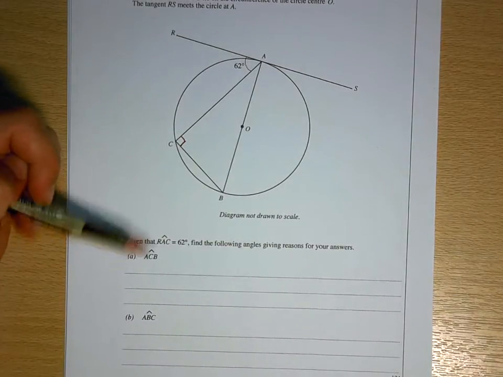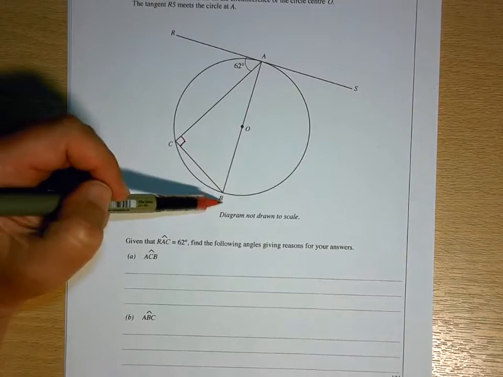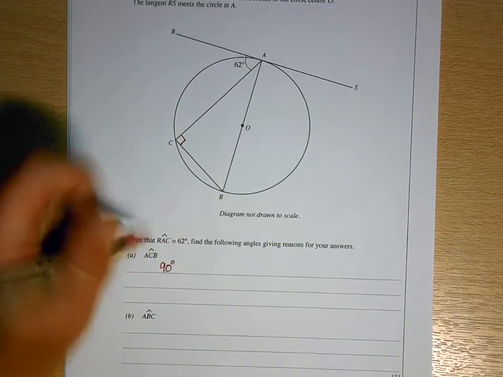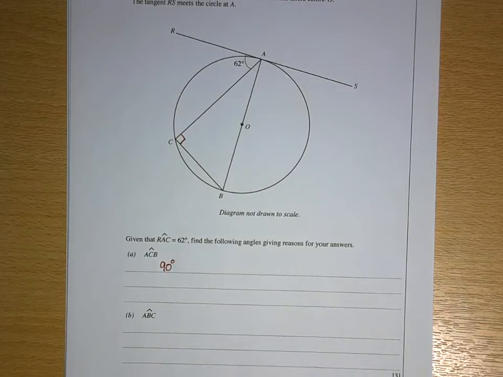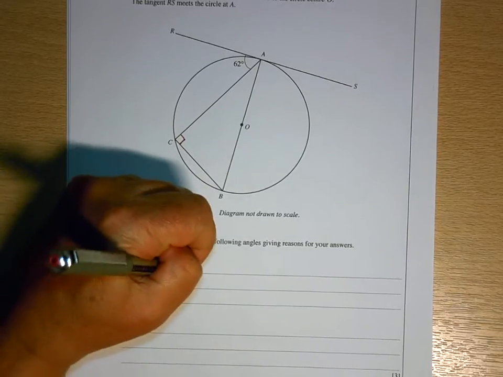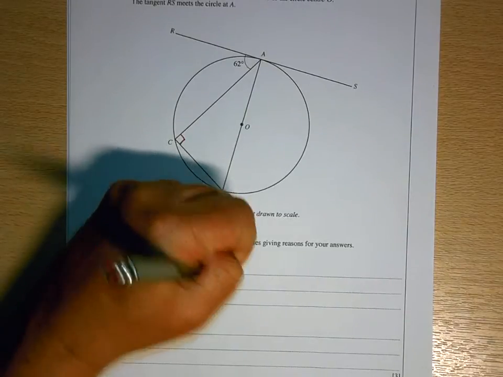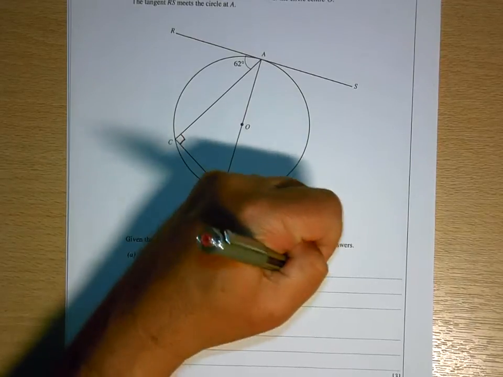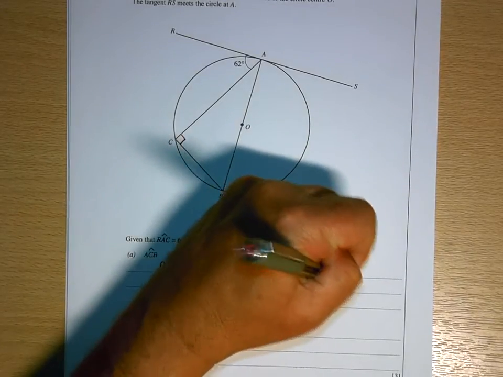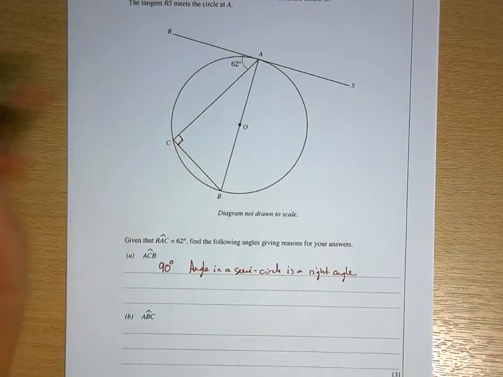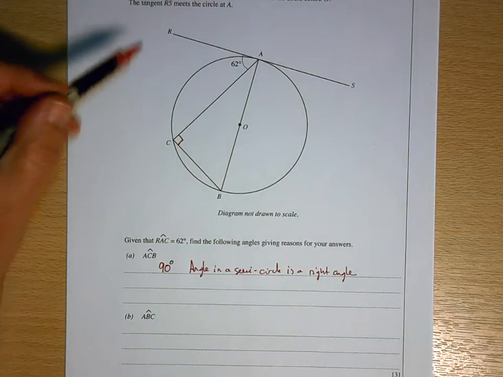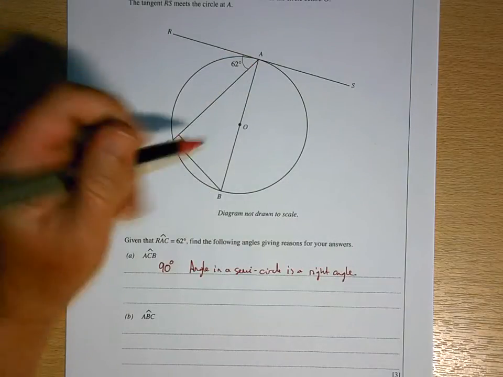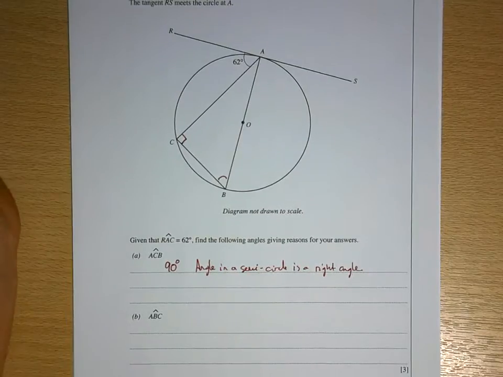And the first thing that they want me to work out is angle ACB, which is what we've just done. So angle ACB is 90 degrees. This time we've got to give reasons for our answer. So angle in a semicircle is a right angle. So that's that one done. The next one that they ask us to work out is angle ABC. So I need to find this angle.